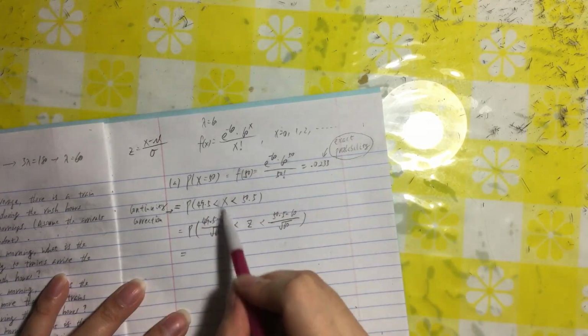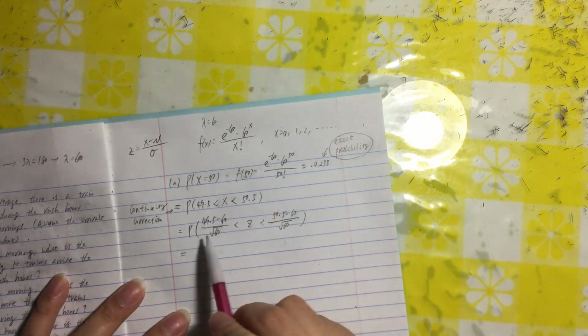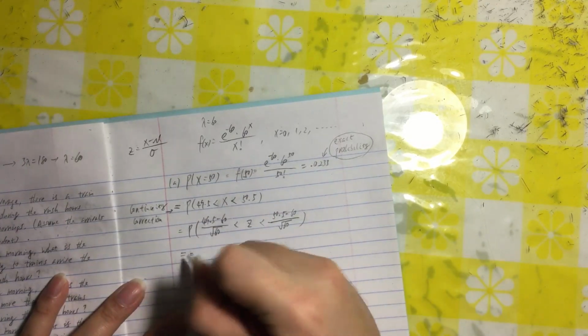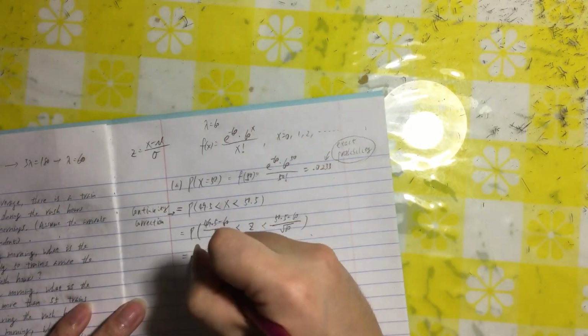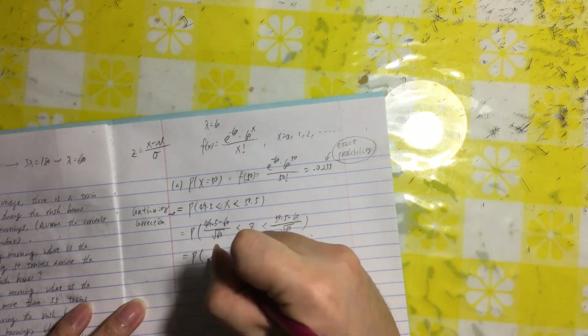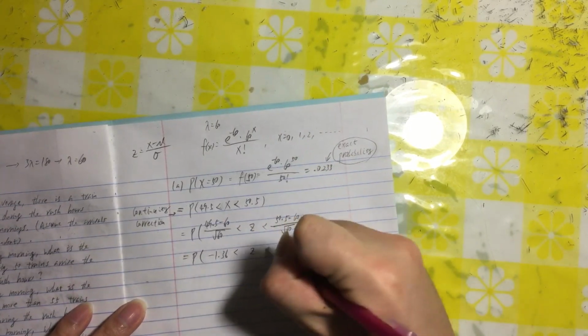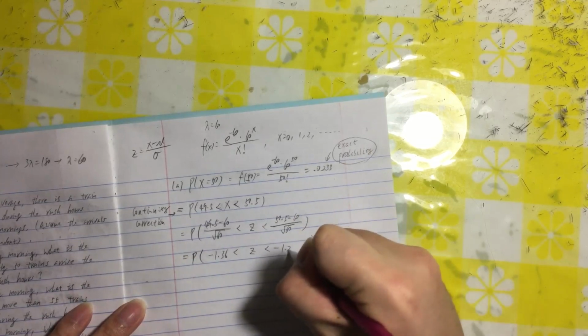Then calculate this expression using calculators. Round to 2 decimal places. Use calculator, round to 2 decimal places. I get negative 1.36 and negative 1.23.